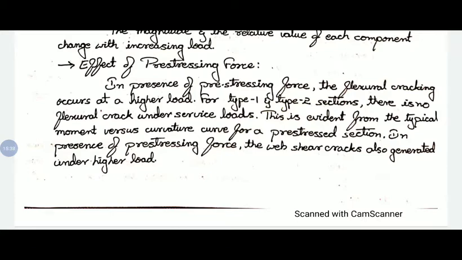So this is the best example for a moment versus curvature curve for a pre-stressed section. So in presence of pre-stressing force, web shear cracks are also generated under higher loads.